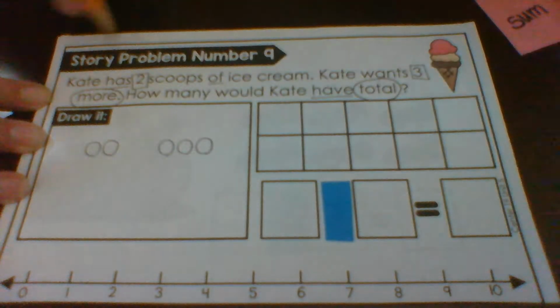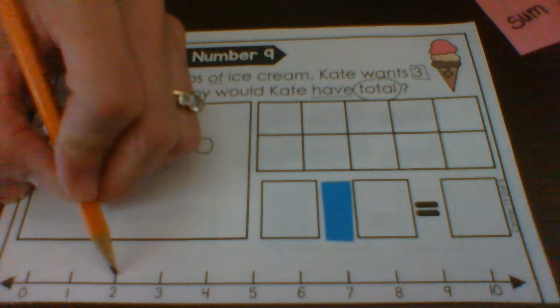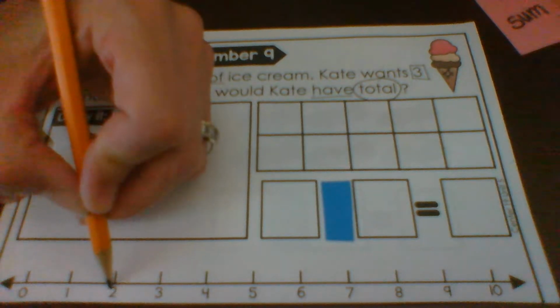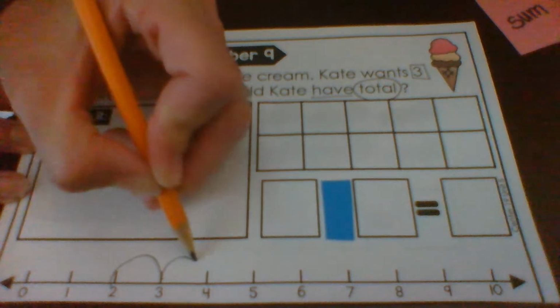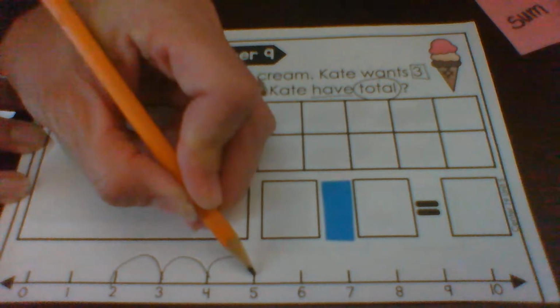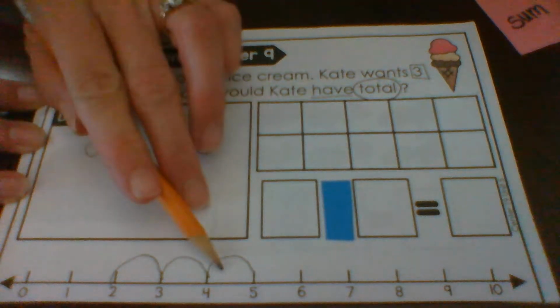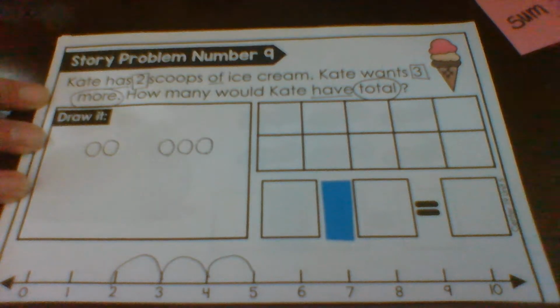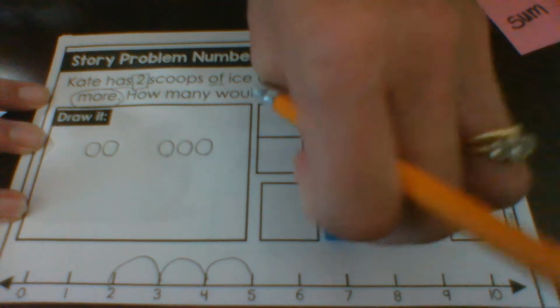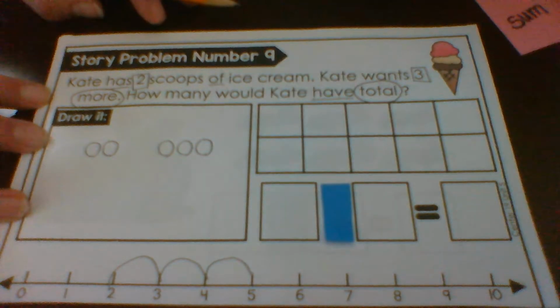If you see my number line down here too, you can also solve it that way. We can start on 2 and you can hop 3 more, right? Either way, whether you hop or you count your totals, how many will she have total? Good, 5, awesome. So let's go ahead and write our problem.